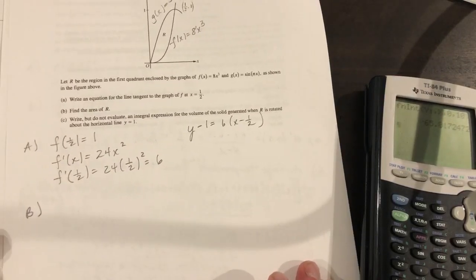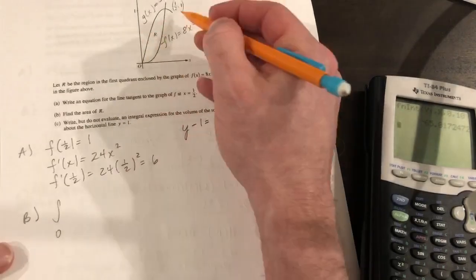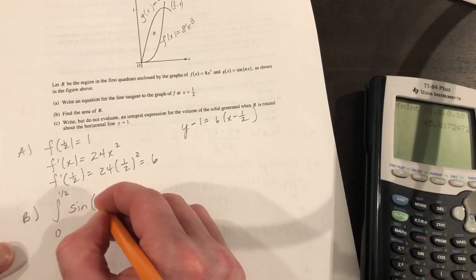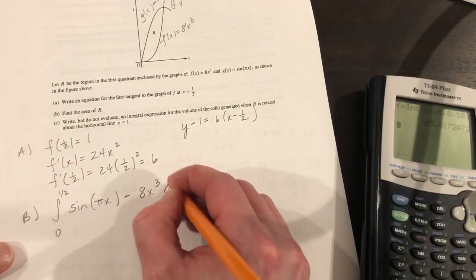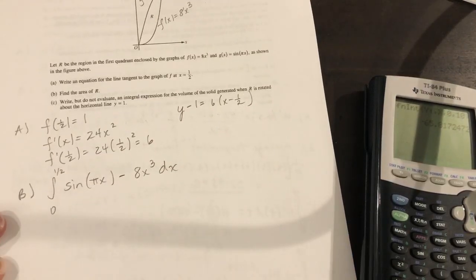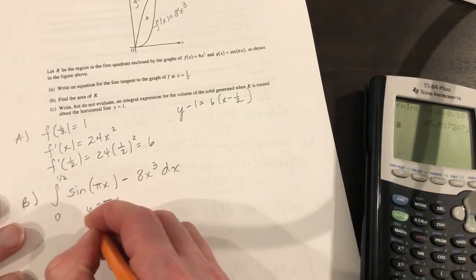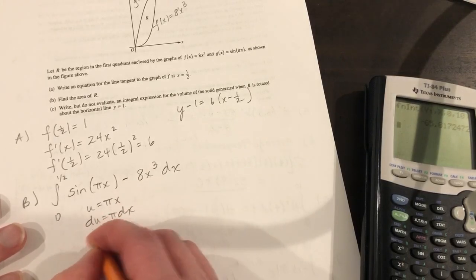So remember, when we find area, it's the integral from 0 to 1/2 of your top curve minus bottom curve. Remember, just your integral setups get you points, so make sure you know how to do those. Your u here is pi x, your du is pi dx. You don't have the pi, so we got to get rid of it.